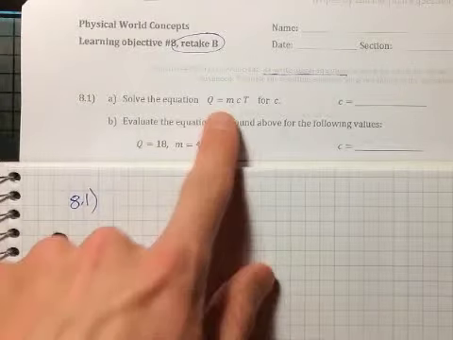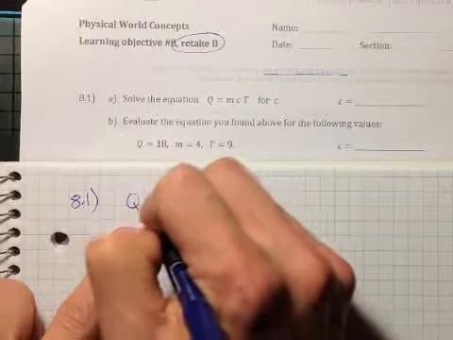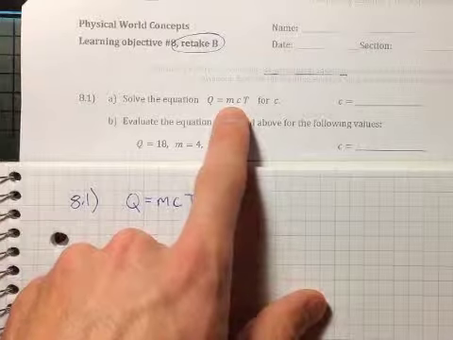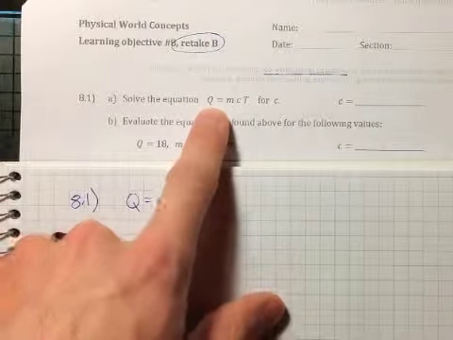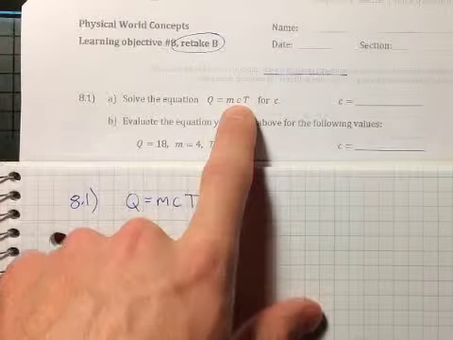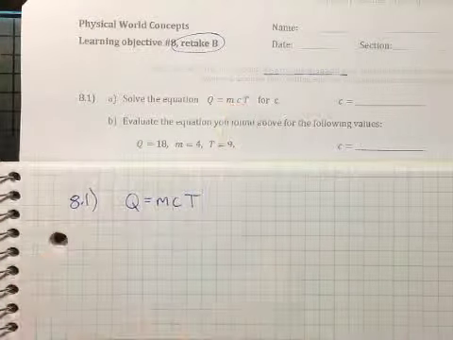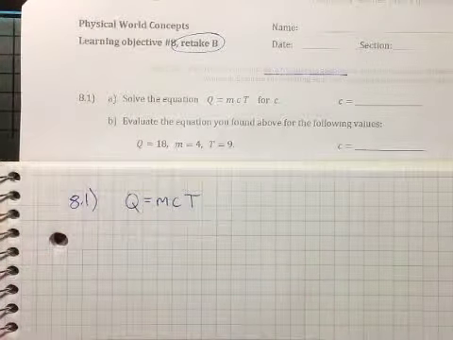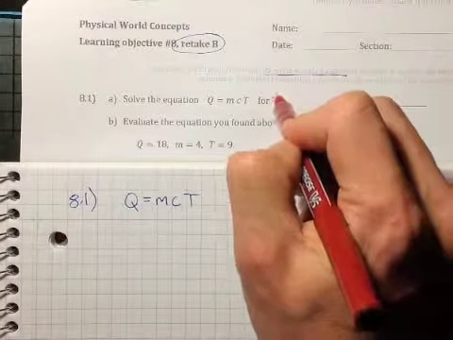8.1, we are asked to solve this equation right here. Q equals mct. Now, this equation is taken right from physics. It represents the heat flow from an object with a mass of m and a specific heat capacity of c and a change in temperature of t. Okay, but that doesn't matter at all. Let's just solve it. Okay, we have a bunch of letters. All right, so we have a bunch of letters and we are asked to solve the equation for c.